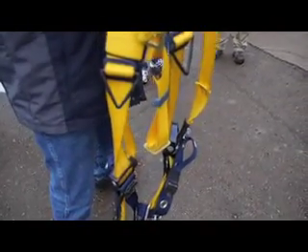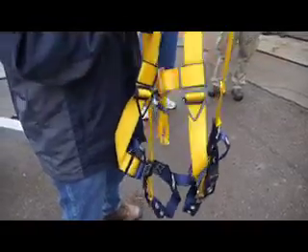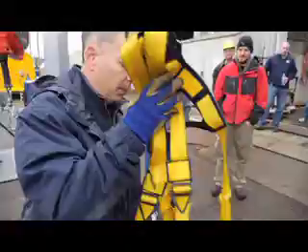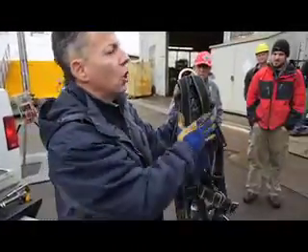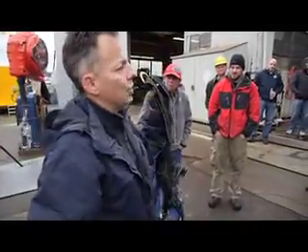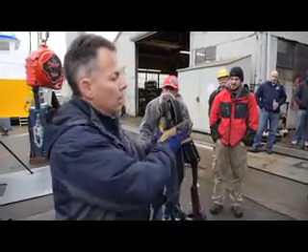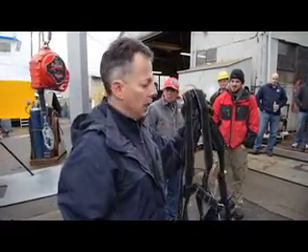Now, for those of you that are doing a lot of welding, a lot of hot work, make sure that you're using devices that are designed for that. This harness, for instance, is a Kevlar Nomex blended product. So this is designed to stand up to hot work. So welding slag will hit the web and it'll bounce right off of it. It doesn't burn.